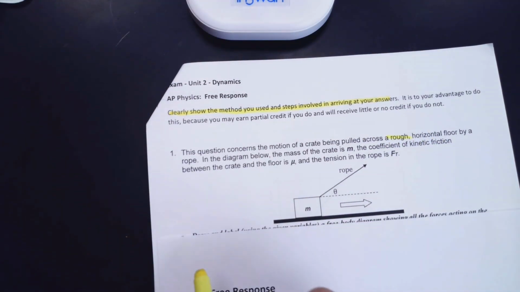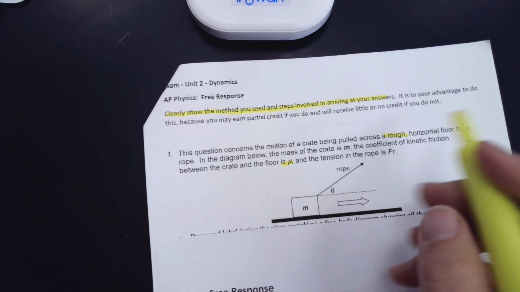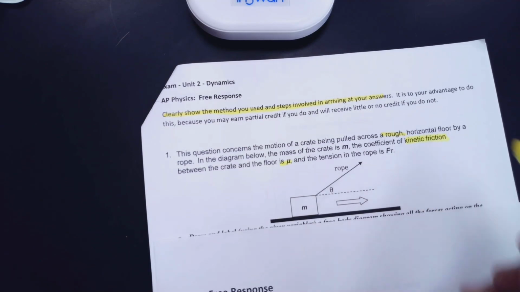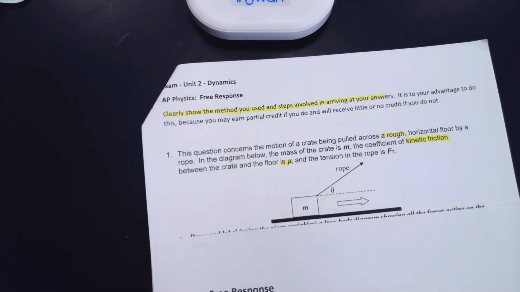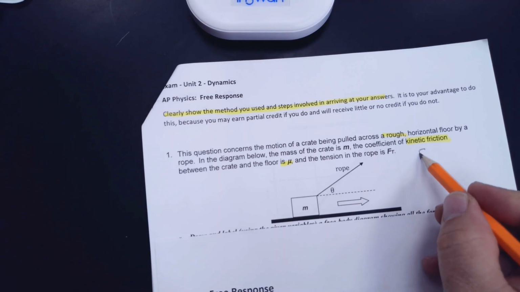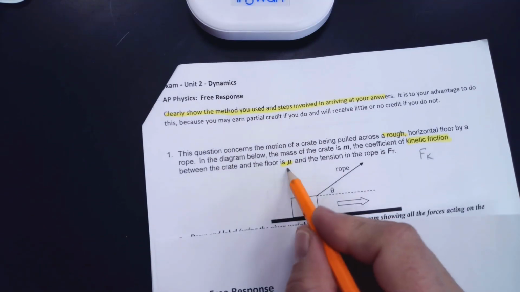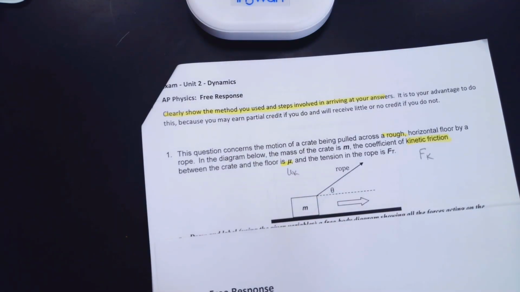When I read the first problem, I look for a couple of things. I see rough, so I know there's going to be friction, which is this value. And I see it's kinetic friction, so I know immediately I have F of k, and this is going to be mu of k. I'm going to figure out that information right away.